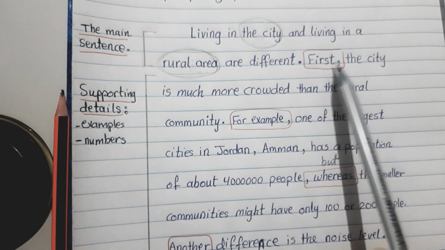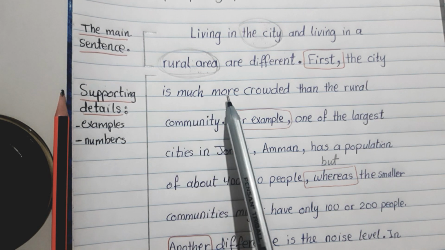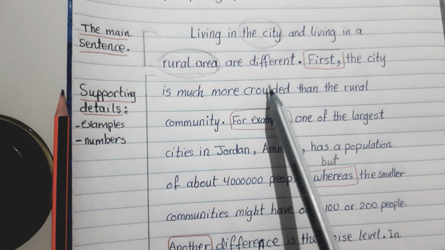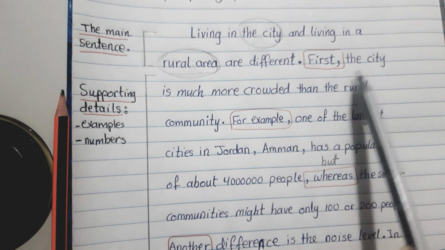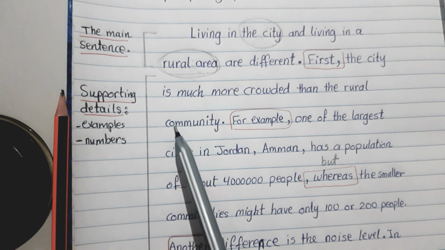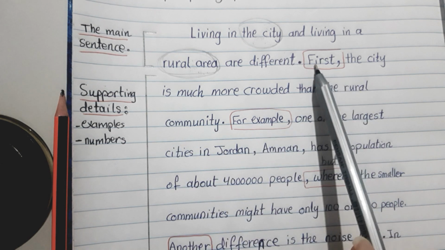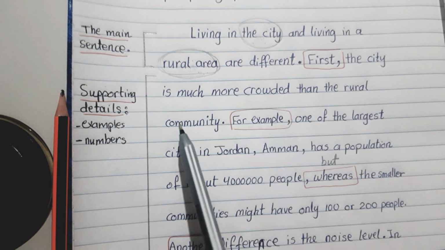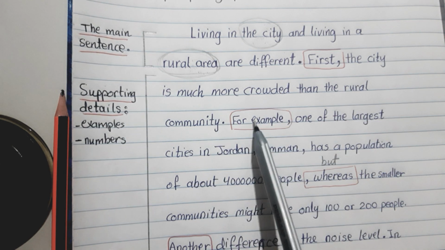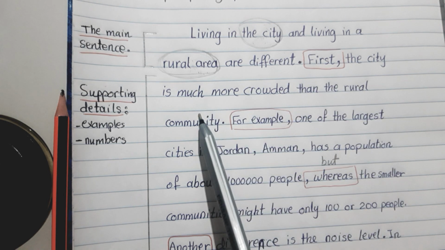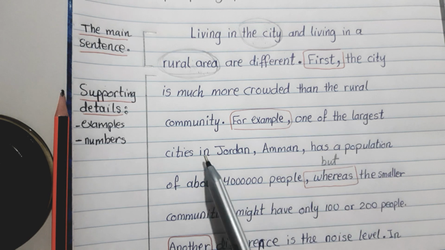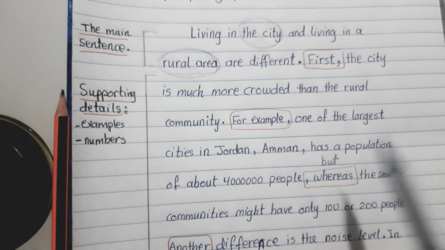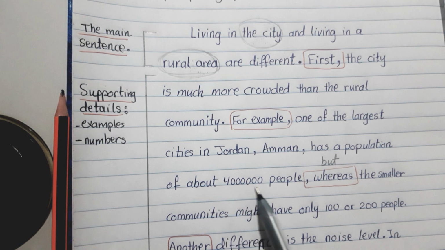All right, so first, the city is much more crowded than the rural community. You see, this is something we all know. It's crowded. There are a lot more people in cities than in the rural areas or the rural community. For example, now you have said first was the first idea, the first supporting detail. Okay, now I'm going to give an example about the first supporting detail. For example, one of the largest cities in Jordan, Amman, okay, has a population of about 4 million people, okay?